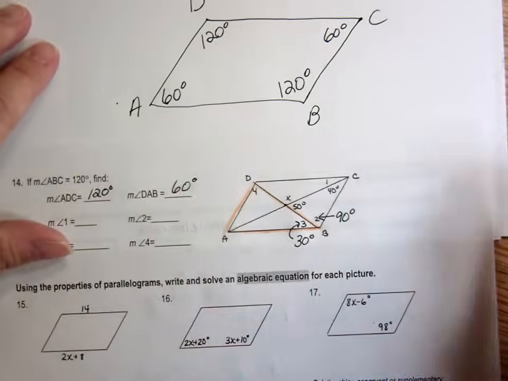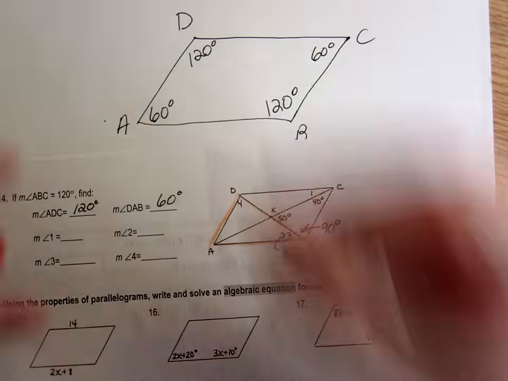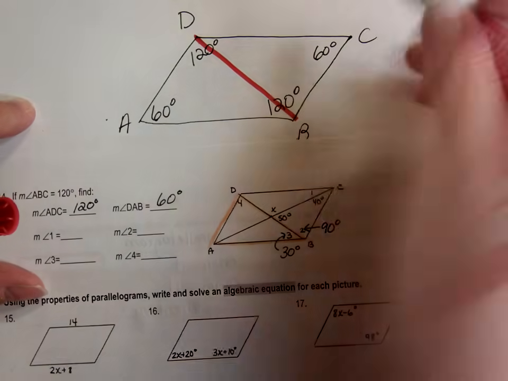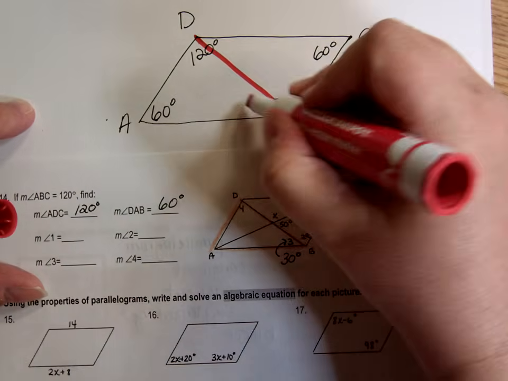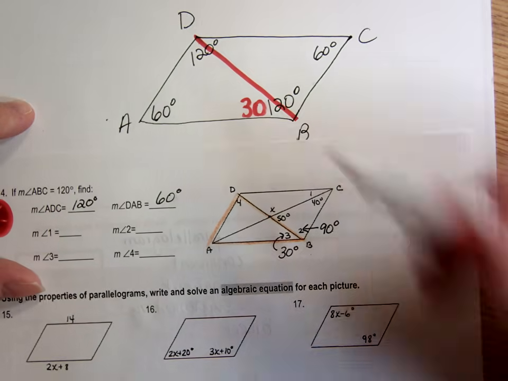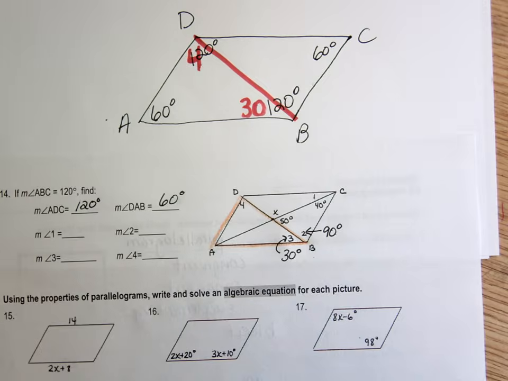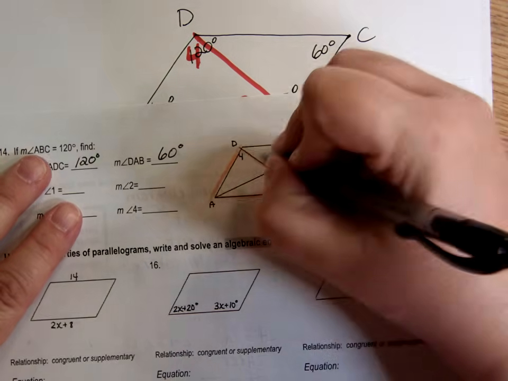Let's look at it up here as a matter of fact. This is what I've got. If this angle is 60 and this one right here is 30, then I've got 2 out of 3 angles and angle 4 is the last one. So 60 plus 30 is 90. That means angle 4 must be 90.